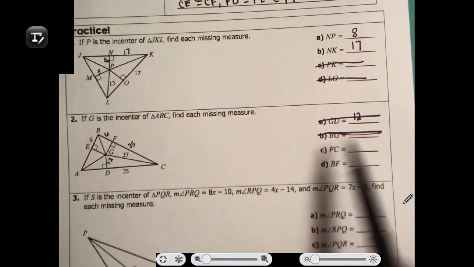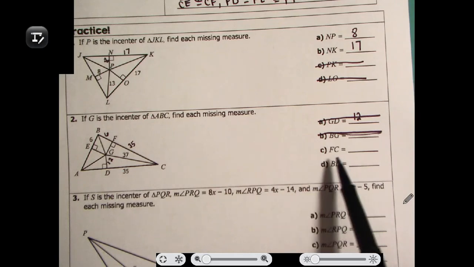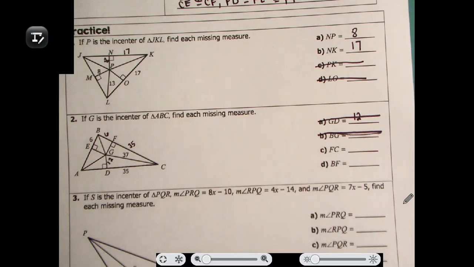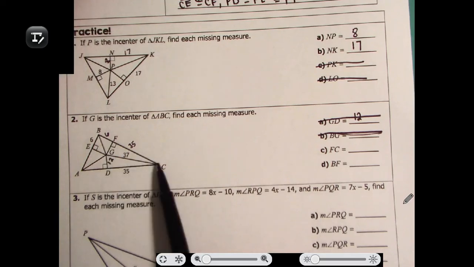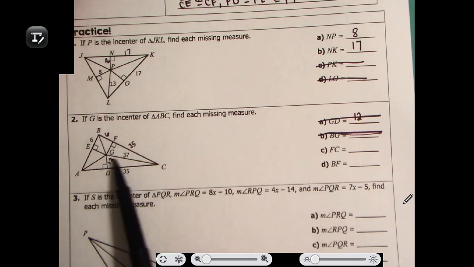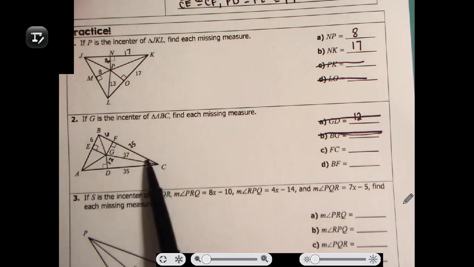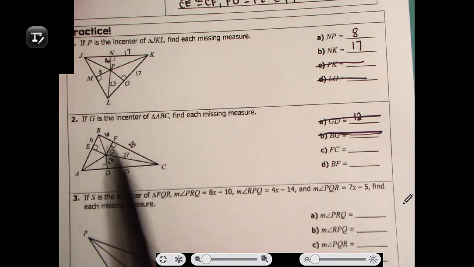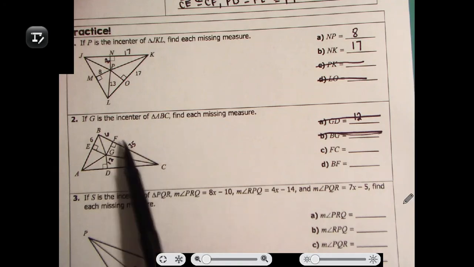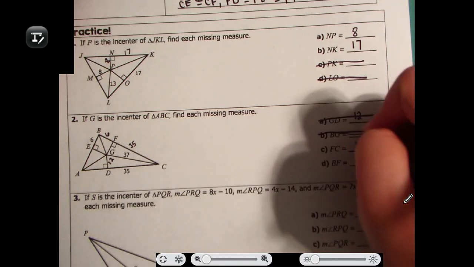So I just crossed out A and B. We're only going to look at FC and BF since we can get those without the Pythagorean theorem. So with FC, it's asking for this side length right here. So remember, this is an angle bisector, so it cuts this angle in half, which means that these side lengths are congruent to each other. So it means that FC would also be 35.